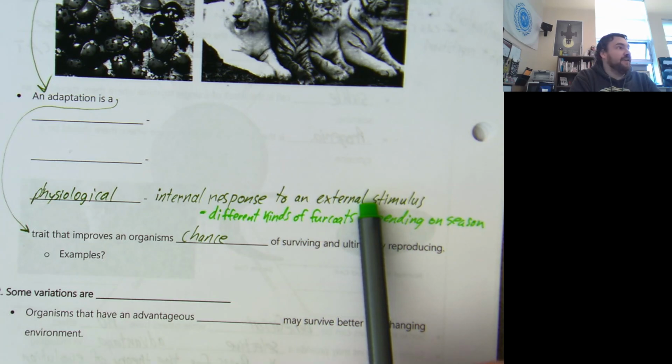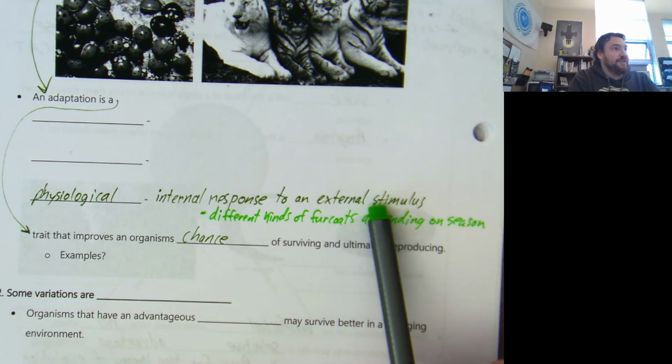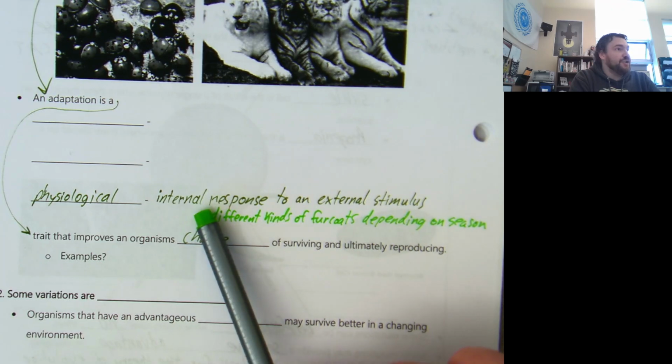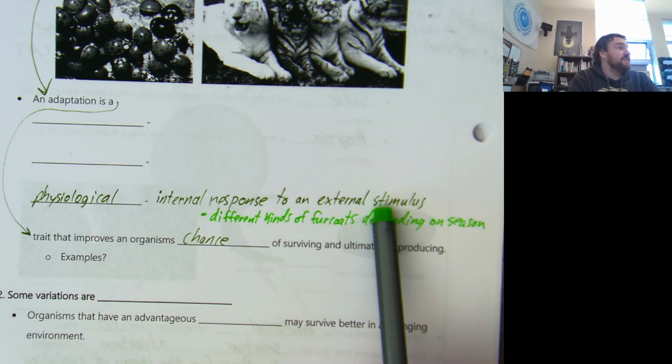Why would they ever need to do that? Protect themselves from predators. So the internal response is the color change. The external stimulus is the presence of a predator. Same thing with octopuses and squids. They'll change their color. The internal response is the color change. The external stimulus is the presence of a predator or the presence of prey.